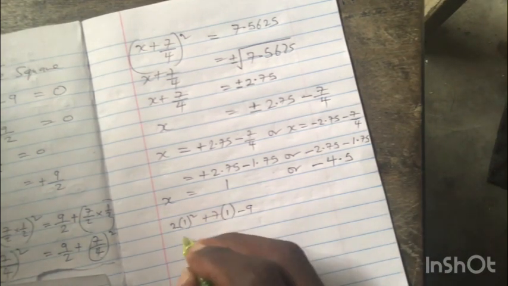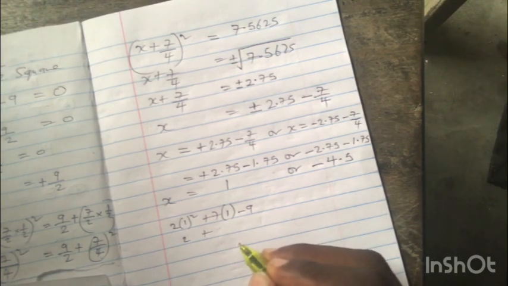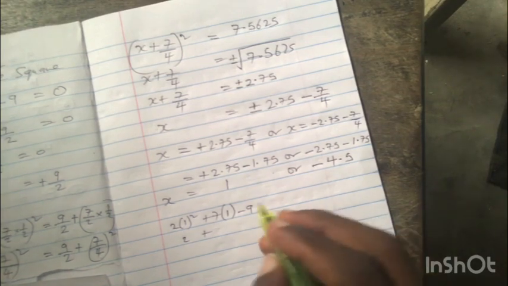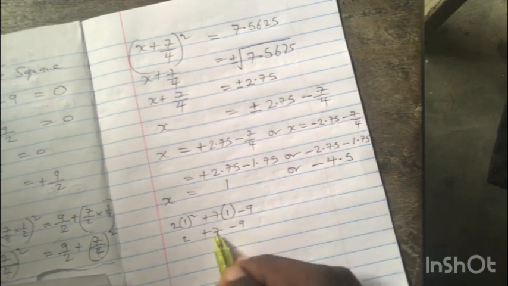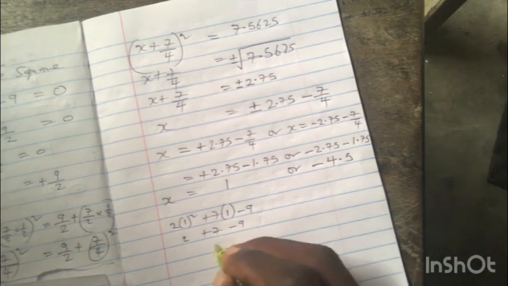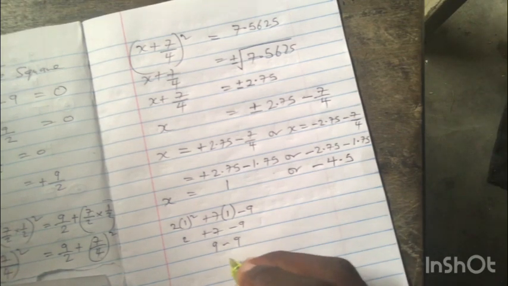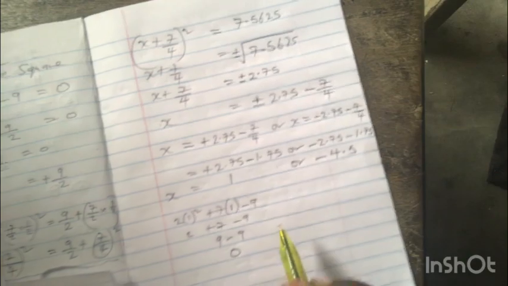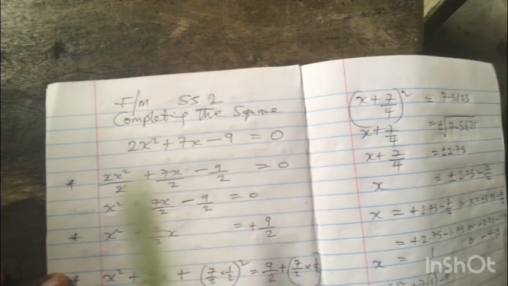This 1 squared, 2. 2 times 1, 2. 7 times 1, 7. So you have 7, then minus 9. 2 plus 7, 9. 9 minus 9 equal to 0. So if you substitute x for 1, you have 0. That means it is correct.